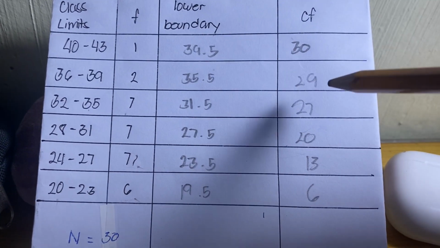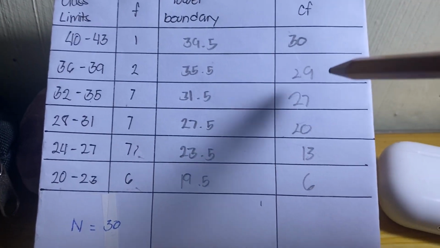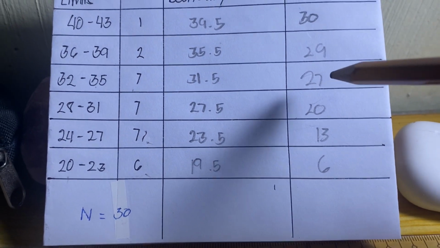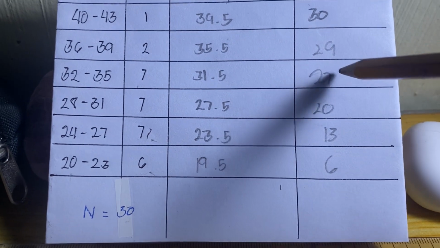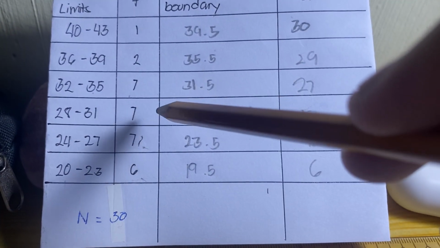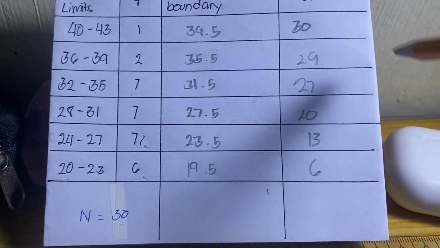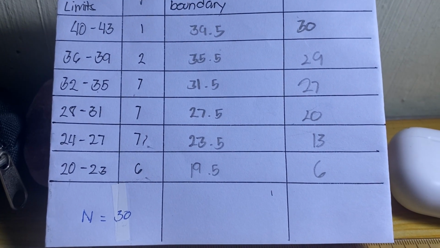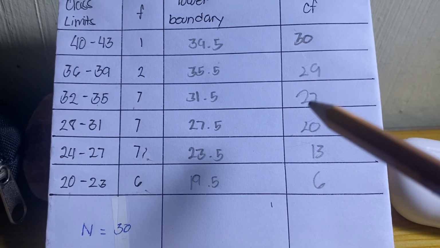Ang sagot natin is 26.4. So, namamagitan siya between 27 and 20. Sinabi ko nga kanina, always pick the higher number. So, dito tayo sa section ng 27 magpo-focus, dito sa 32 to 35 na section, which is pang-apat na class. Let's pick the cumulative frequency which is before the percentile class na napili natin, which is 27.